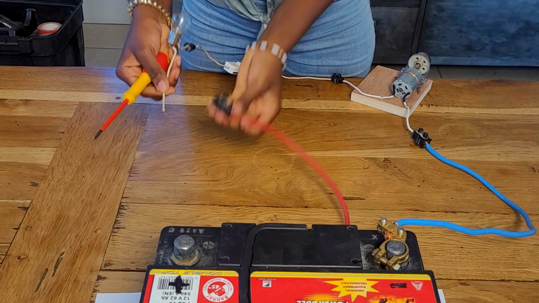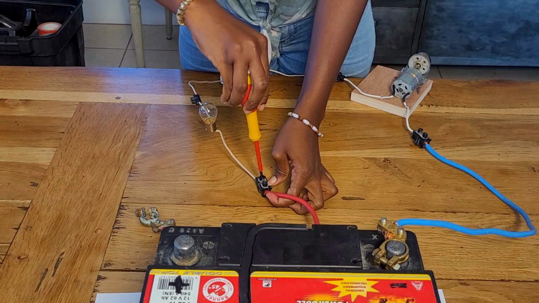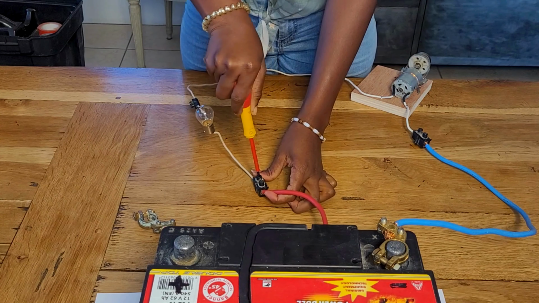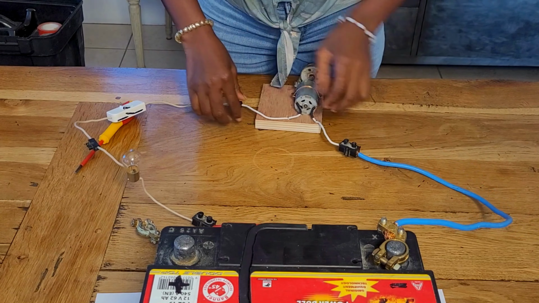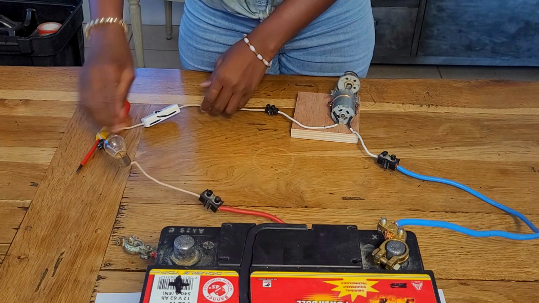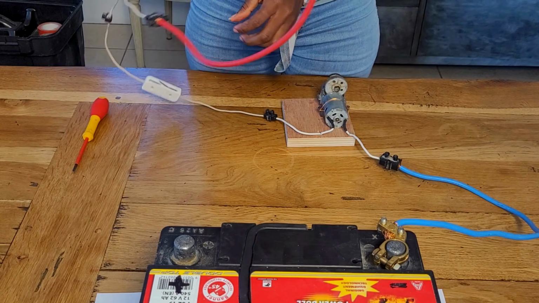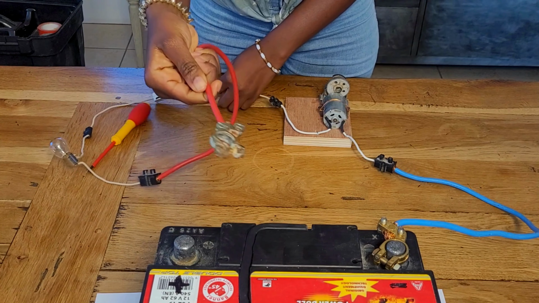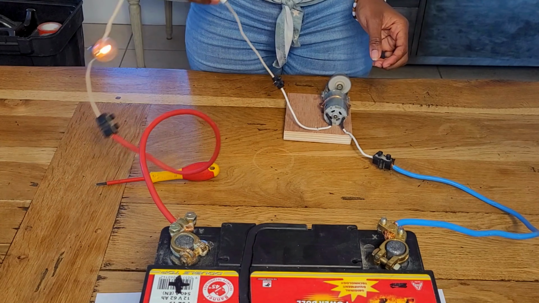Now we connect the other end of the bulb to the positive wire. And then the positive wire to the positive terminal on the battery. And at the end, this is what we get.